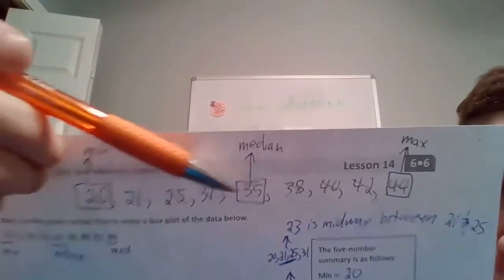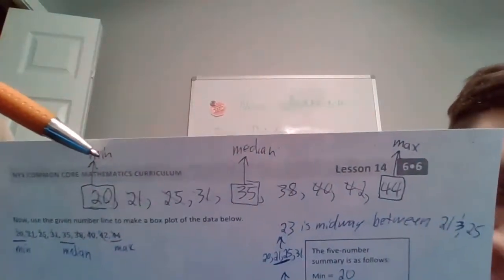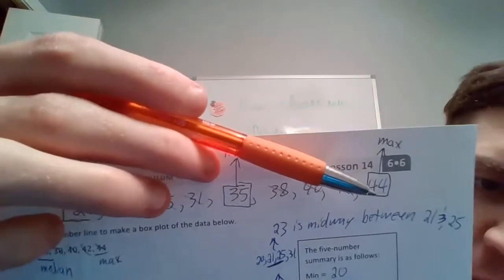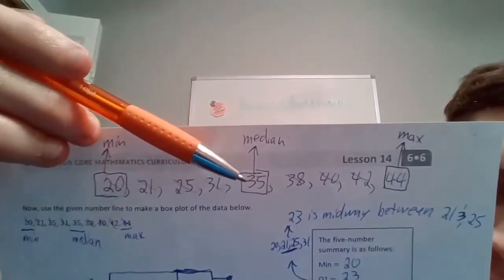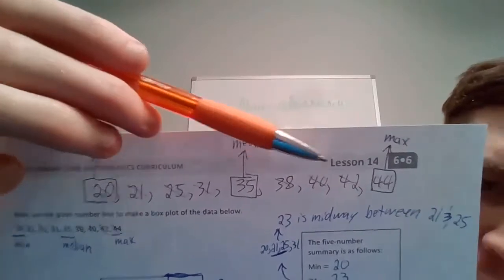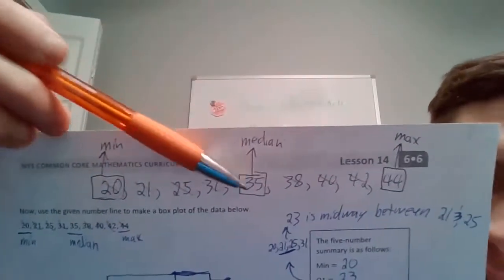So that's how I found the median of the data set. If we look so far, if we're just focusing on this number line at the top, I have my minimum of 20, my median of 35, my maximum of 44. We can check and see. I see 1, 2, 3, 4 numbers on the left and 1, 2, 3, 4 numbers on the right. Therefore, this is probably a pretty reliable answer for the median. So now I found 3. Okay.